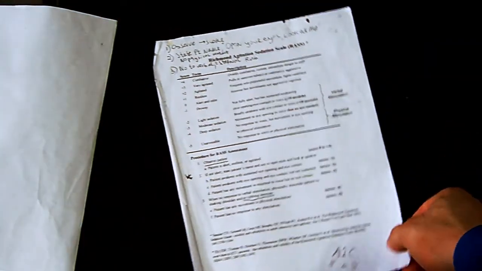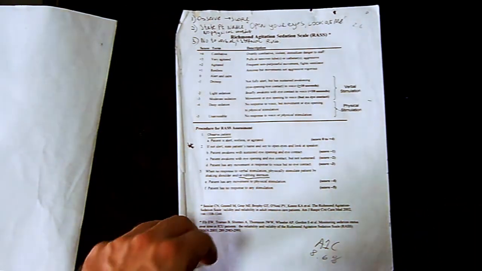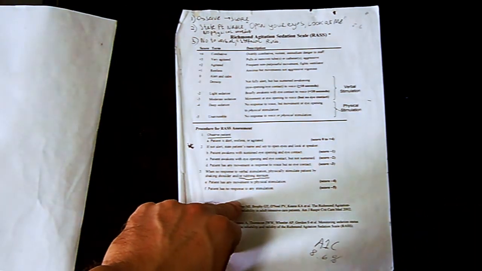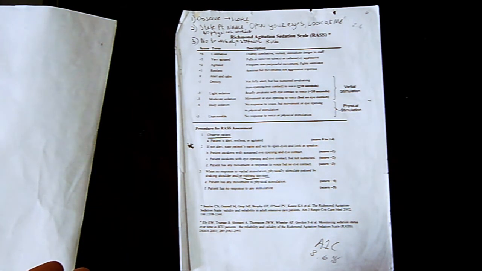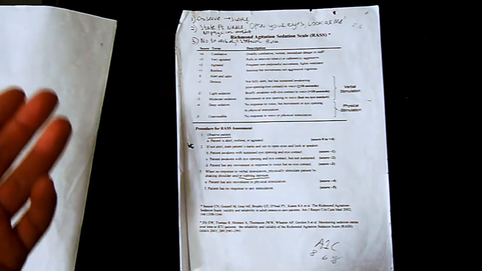So this here is your Richmond Agitation and Sedation Scale. You could just download this sheet and have it with you. It's really convenient, and I noticed whenever I started using this sheet and had patients who were not adequately sedated, communication with the physician improved greatly because you could be objective and give them a good point and good assessment.